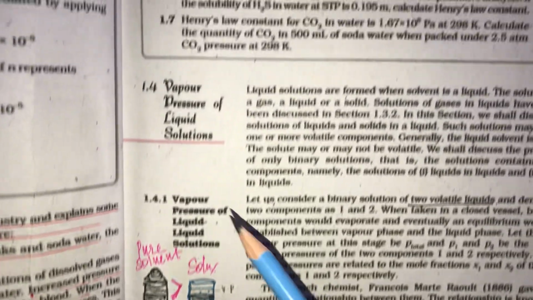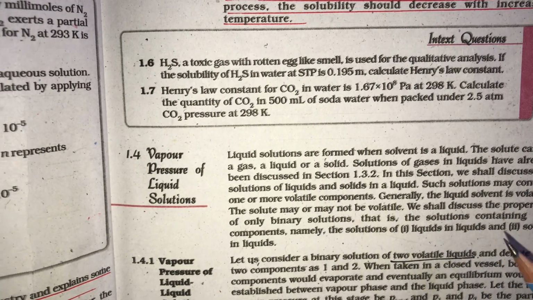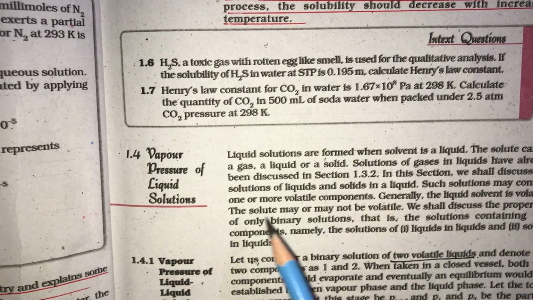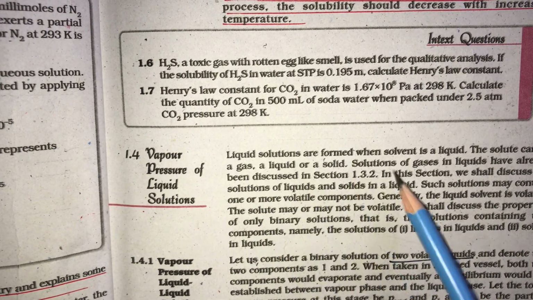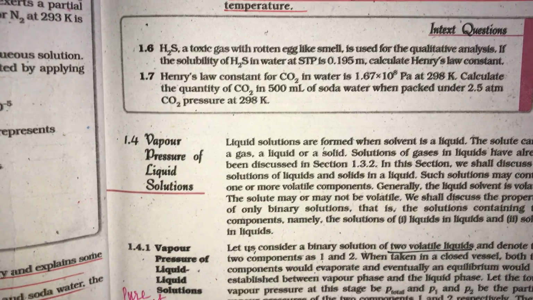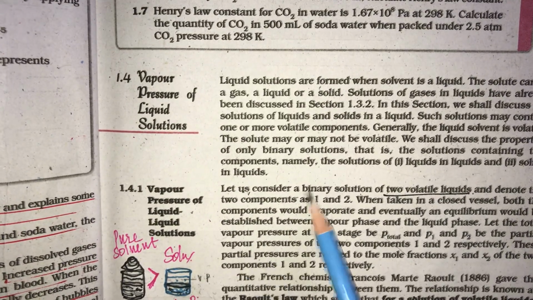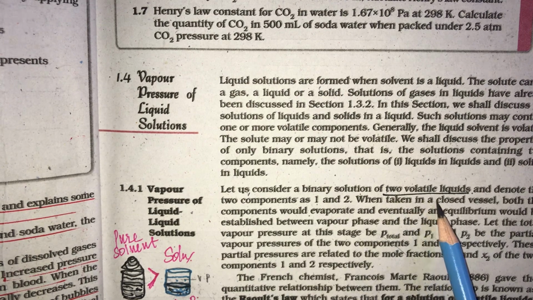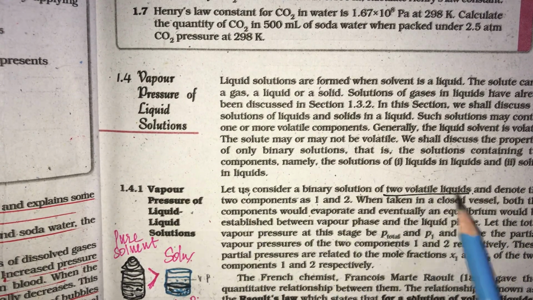Now we are going to see the topic vapor pressure of liquid solutions. A liquid solution means the solvent is a liquid that is easily evaporable. The solute may be a gas, liquid or solid. In this case, we are going to see a volatile solvent medium, with solutions of the type liquids in liquids and solids in liquids.